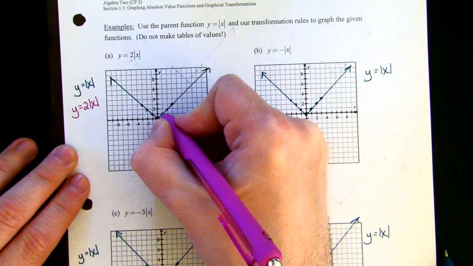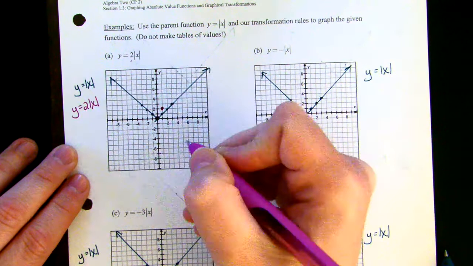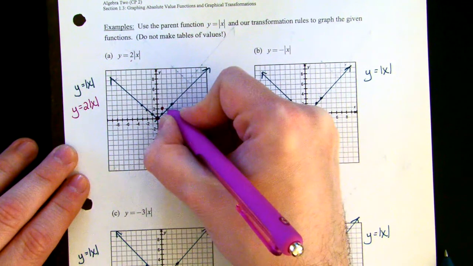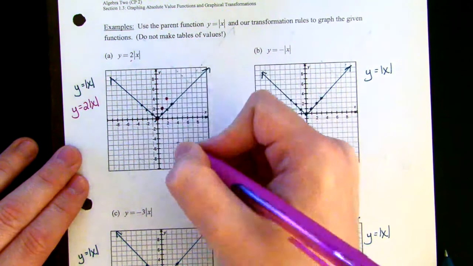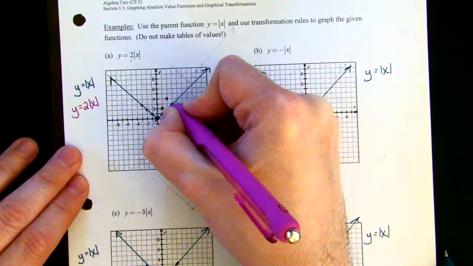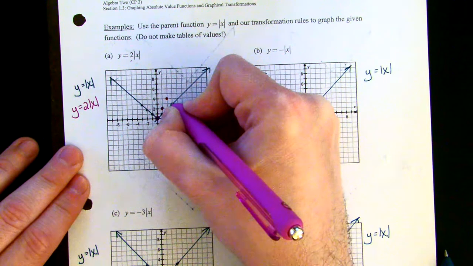This point had a y value of 1. My new y value is 2 times 1, or 2. This point had a y value of 2. My new y value is 2 times 2, or 4. This point had a y value of 3. My new y value is 2 times 3, or 6.